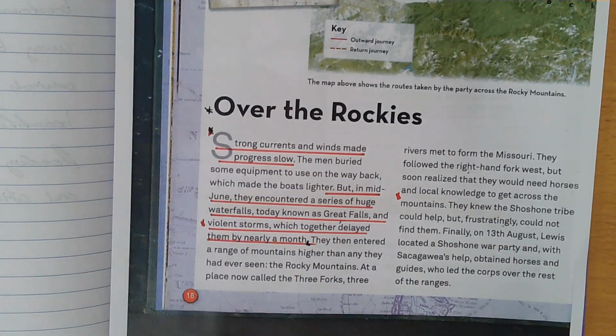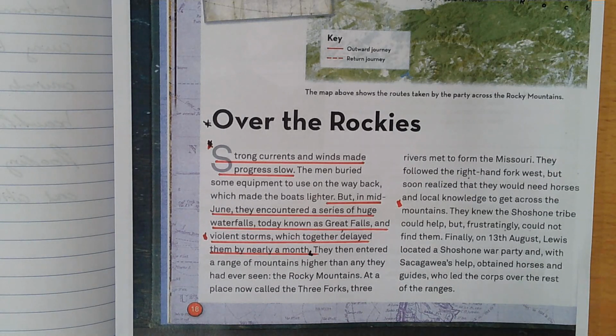Okay, that shows life was difficult. Their journey was stopped by a month. Okay, that is a long, long time not to be able to continue with something.